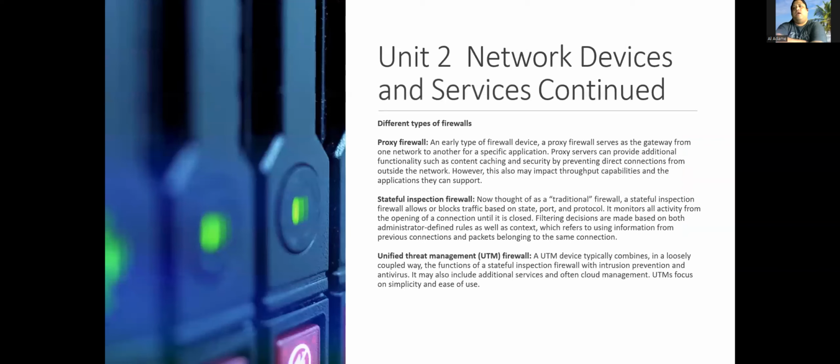So we have a proxy firewall, an early type of firewall device. A proxy firewall serves as the gateway from one network to another for a specific application. Proxy servers, so you've probably heard of that before. Hopefully, if not, we can talk about it later. They can provide additional functionality such as content caching and security by preventing direct connections from outside the network. However, this also may impact throughput capabilities and the applications that they can support.